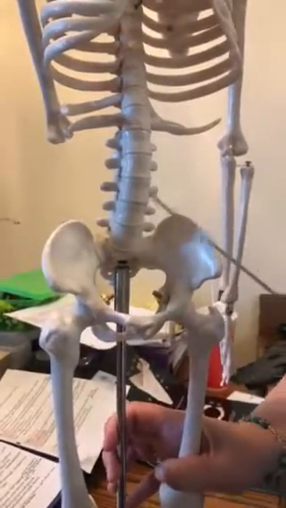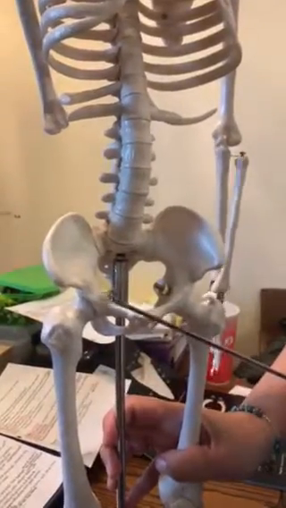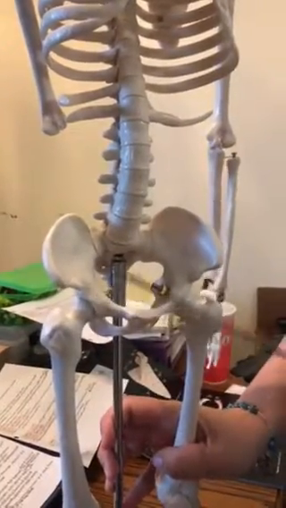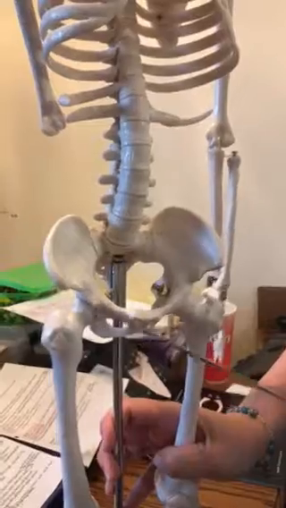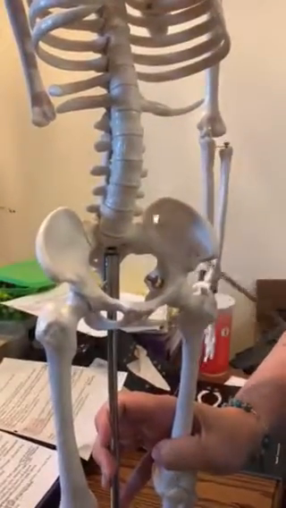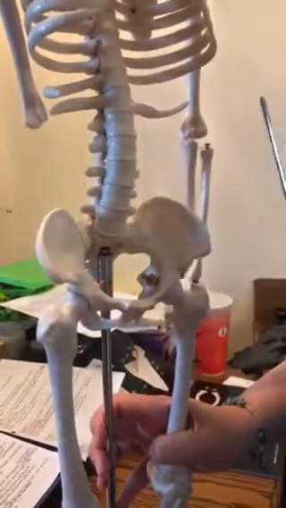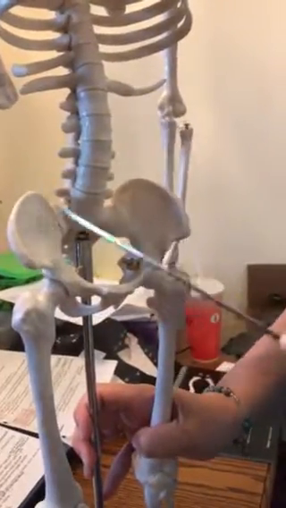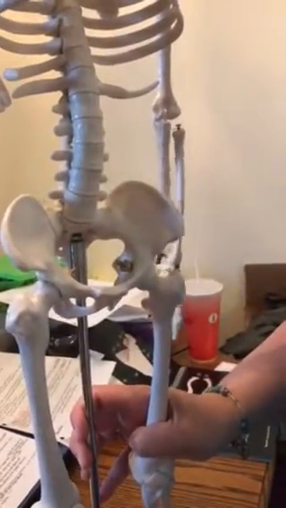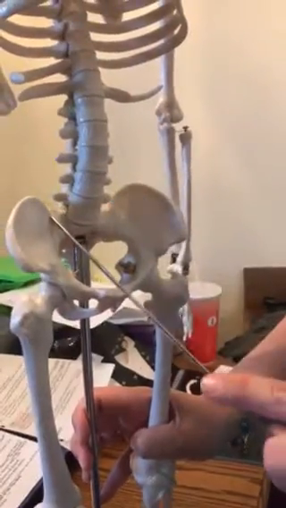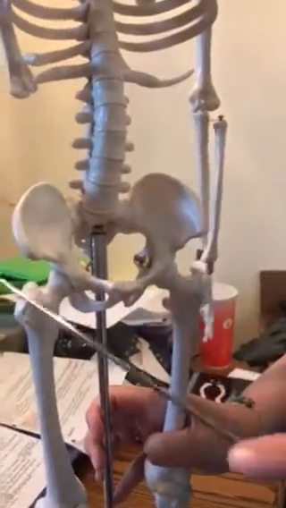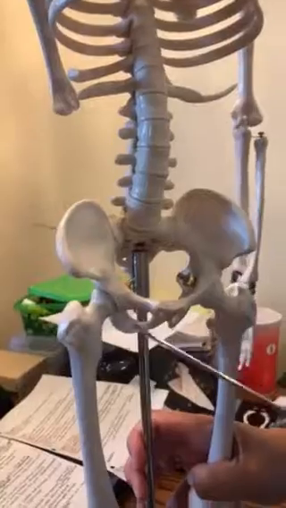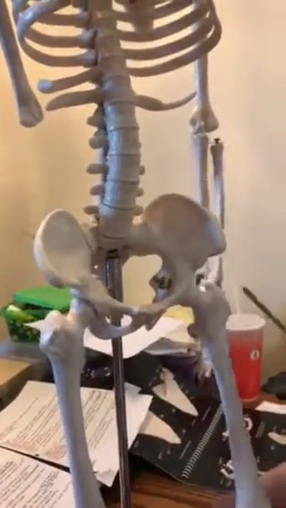The ischial spine is here, and all of those go with the sacroiliac joint, articulates with the sacrum and coxal bone. The ischial spine articulates with the hip joint and with the hip bone and femur connected with the hip joint. The ischial tuberosity is here. The femur.